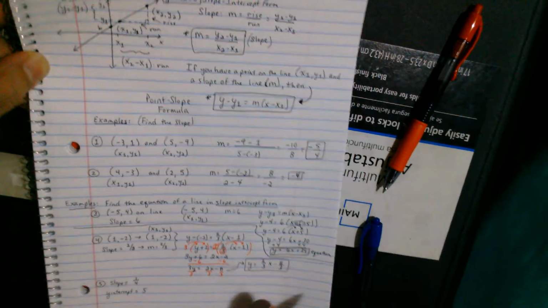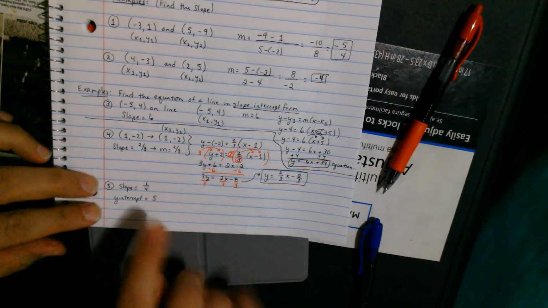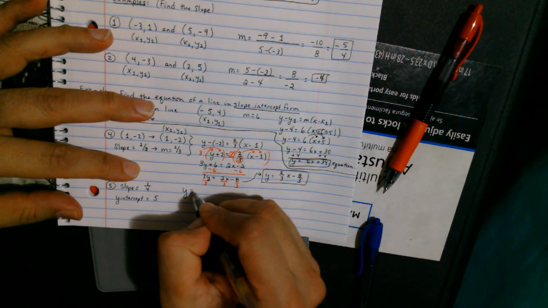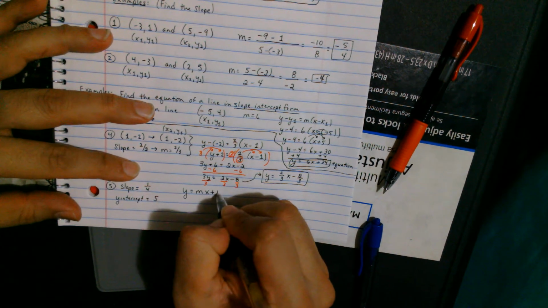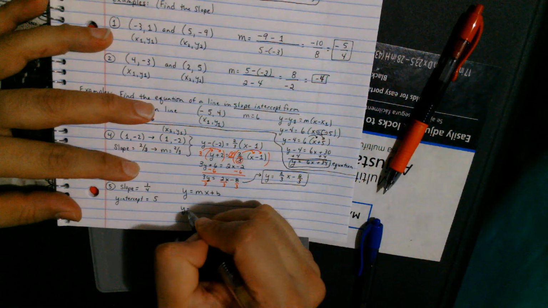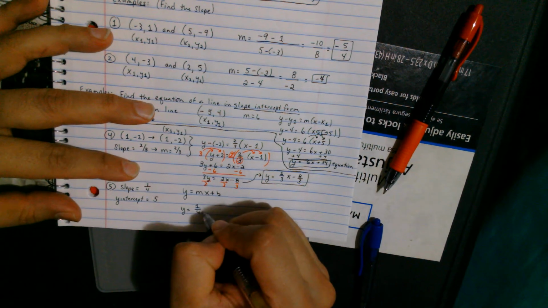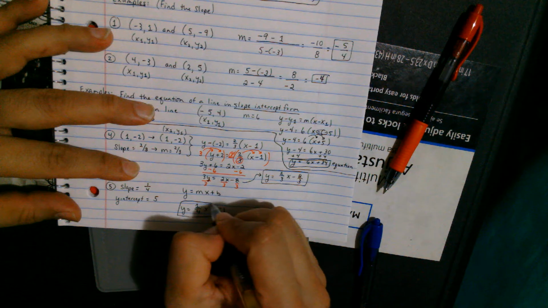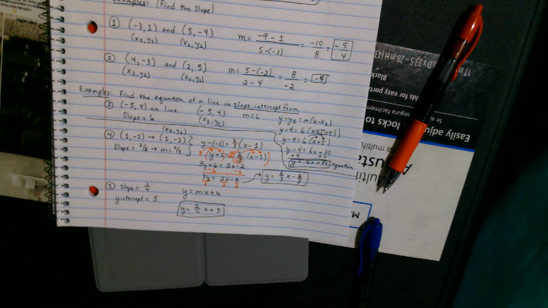So you have the values, your formula, because you already know what the y-intercept is. This strictly just becomes y equals 1/4 x plus 5. It pretty much won't ever be that easy, but I thought I'd throw in one example of this.